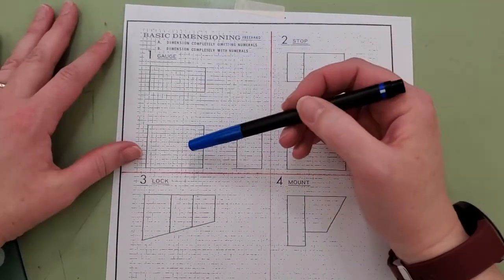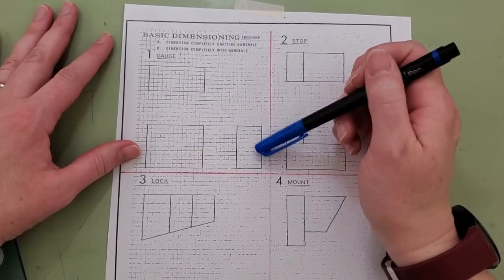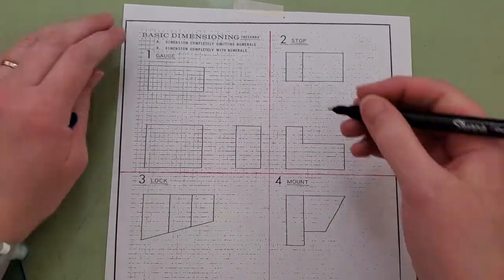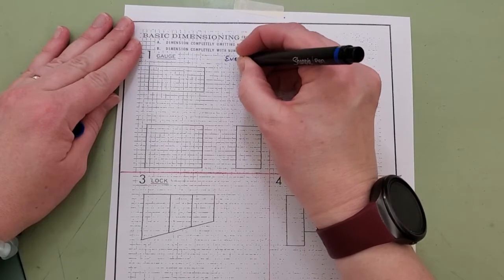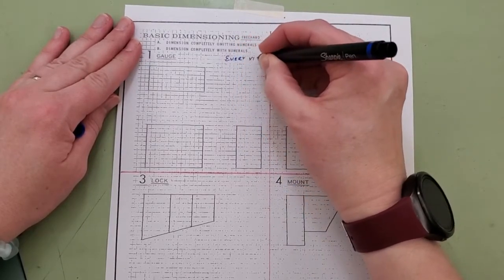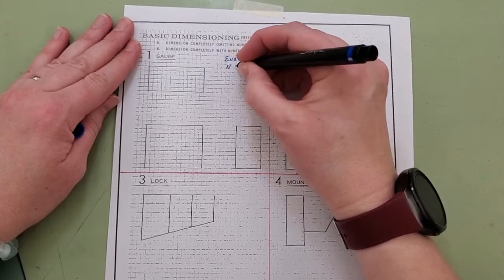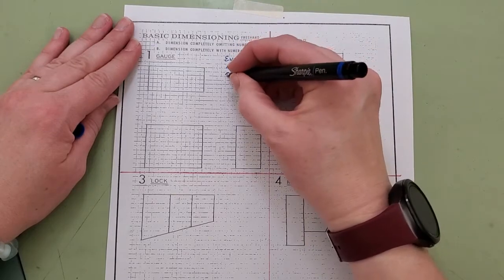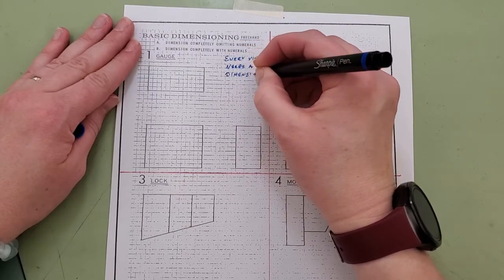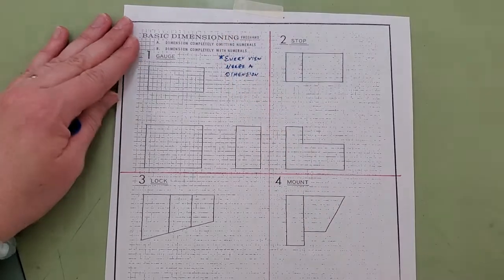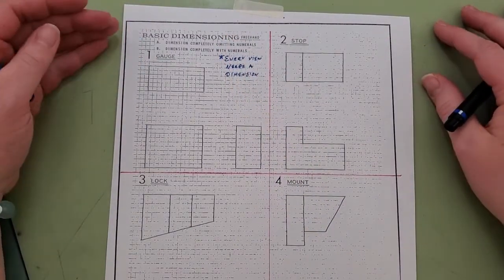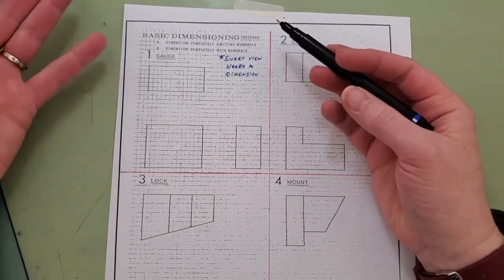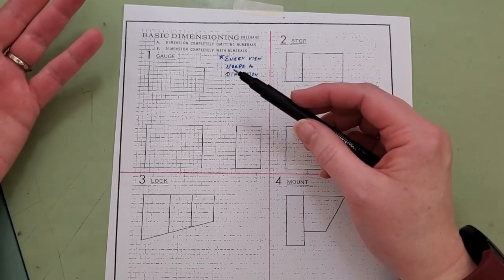Looking at exercise 1, we have a top, a front, and a right side view. Now, since we have 3 views, every view needs a dimension. So that's one rule: every view needs at least 1 dimension. Okay, so we're going to be starting off, since it's a basic rectangle, what 3 dimensions do we need? We need the height, the width, and the depth.